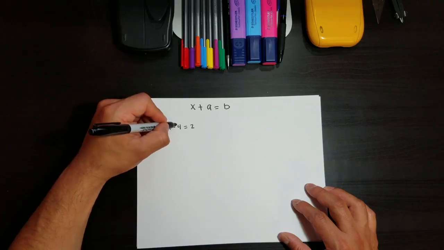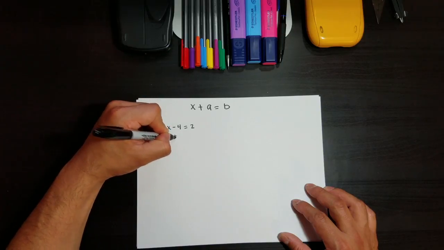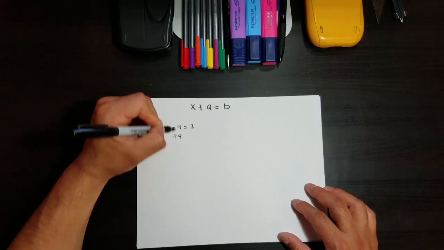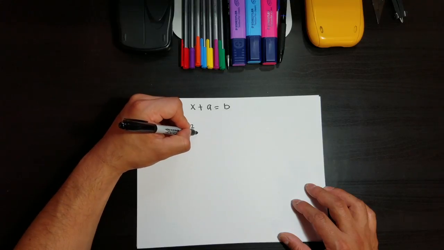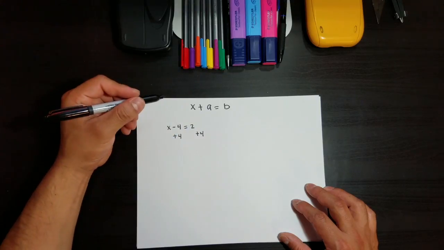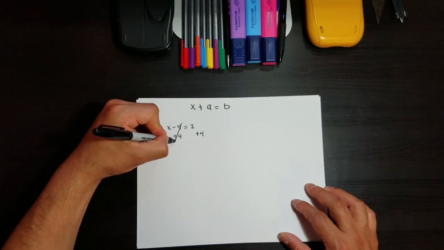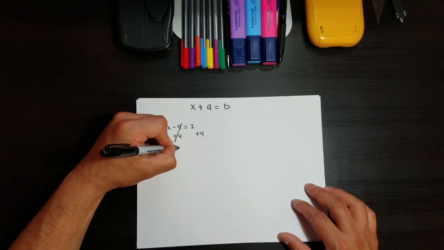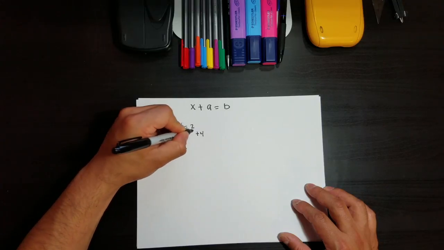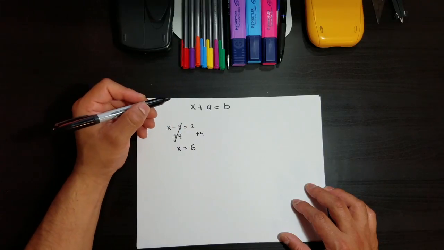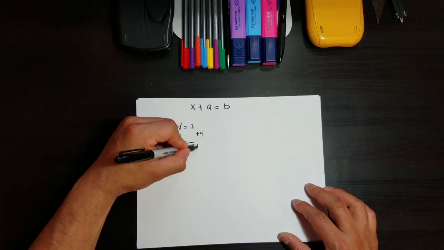So what we need to do here is add 4 to this side, but we're also going to add 4 to this side. Okay, so now the 4 cancels out on this side, and now you're left with x equals 6. And that's your answer.